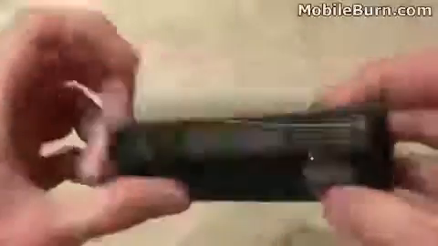Anyway, that's the Nokia N86 8 megapixel. It's a very good camera phone. Some great features on there if you want a nice camera phone with an 8 megapixel camera. And it's also a pretty good music player thanks to the stereo Bluetooth and the 3.5mm audio port.